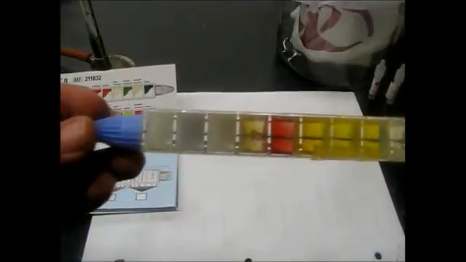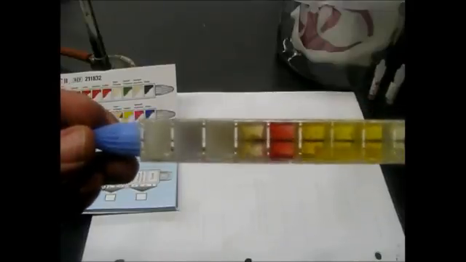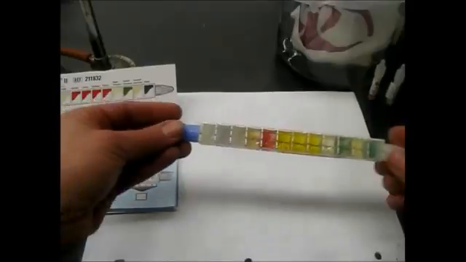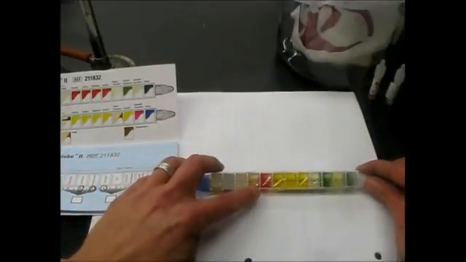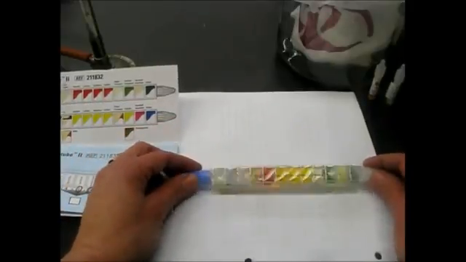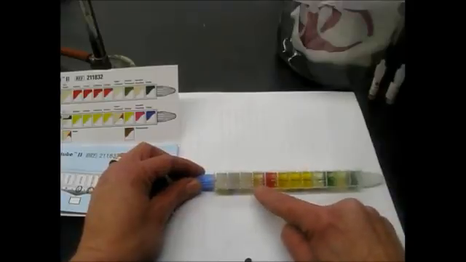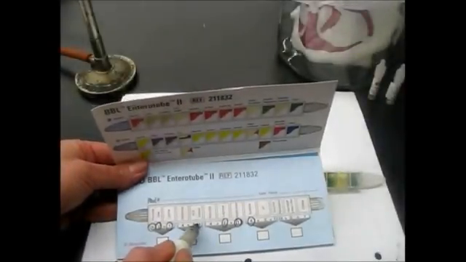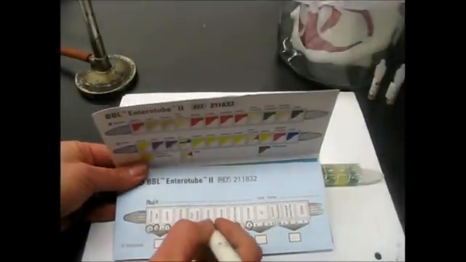Now, this may be hard to see on the camera. I don't know if it even focuses close up, but there is a little bit of red-pink forming inside that compartment. So that is a positive indole test. There's just a tiny bit, there's a little bit on the plastic. So we're going to call that positive, and we're going to circle on the results pad the indole number, which is number 1.